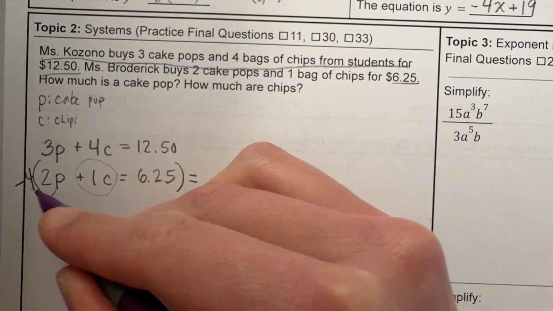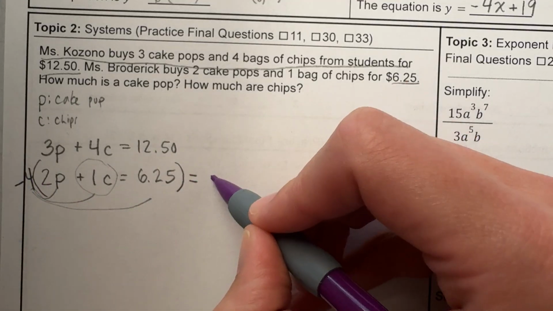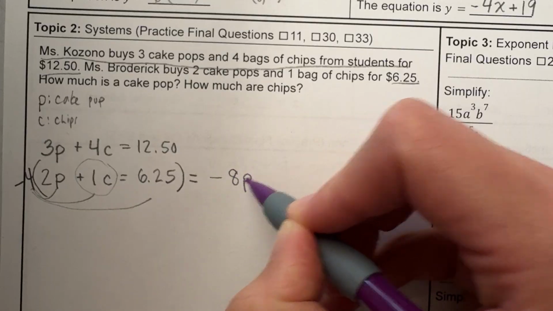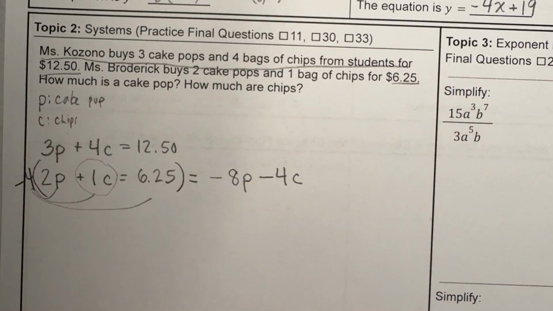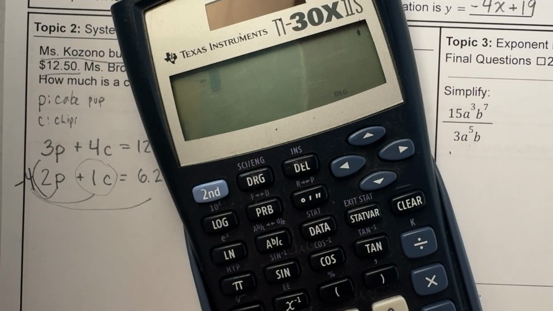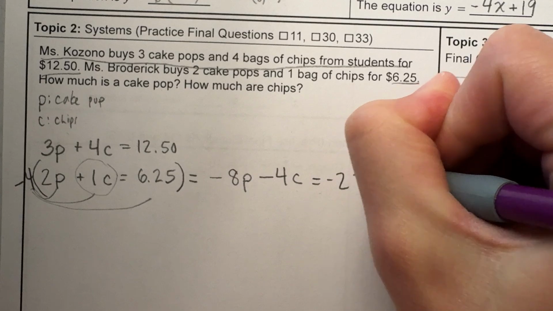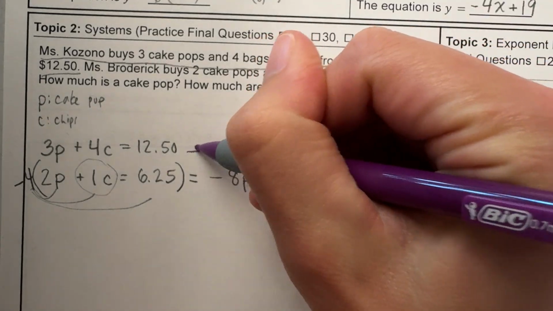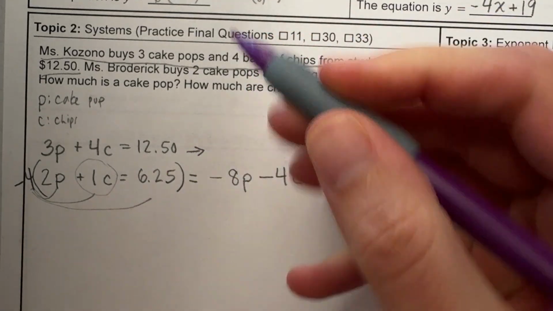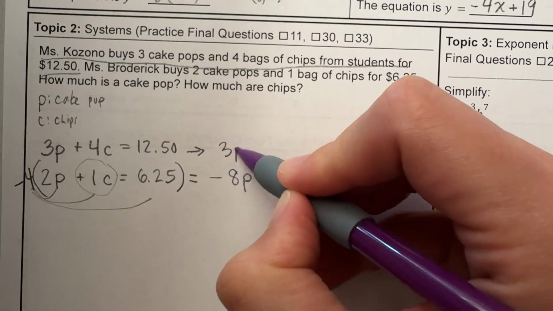I'm going to multiply the whole thing. So 1, 2, 3 pieces all multiplied by negative 4. It's going to be negative 8p minus 4c. Look, and this is definitely a good situation to use your calculator. Negative 4 times 6.25, careful, equals negative 25. And then, look, I'm just going to take this other equation. So here I multiplied by negative 4. Here I'm just going to take this equation and copy it.